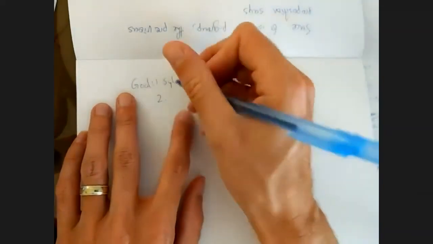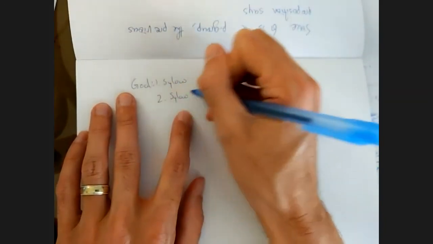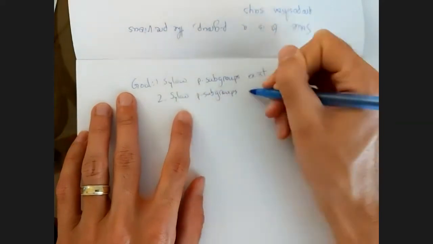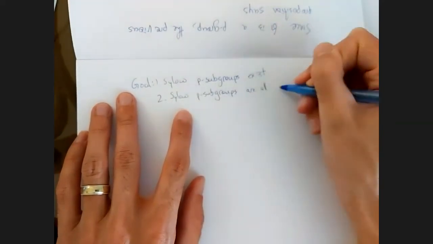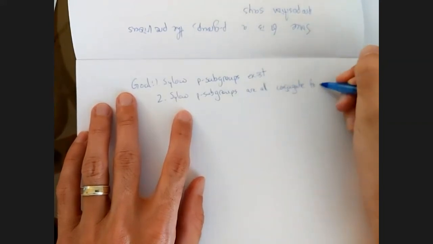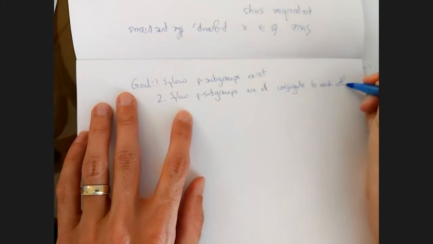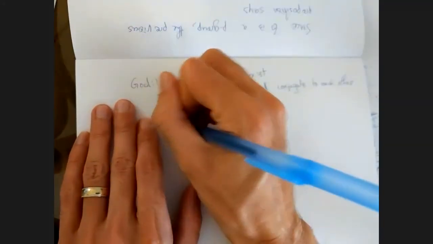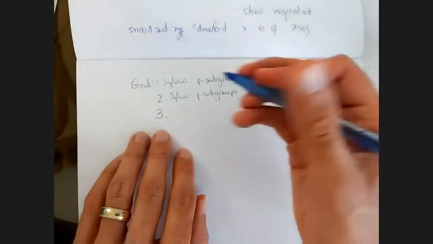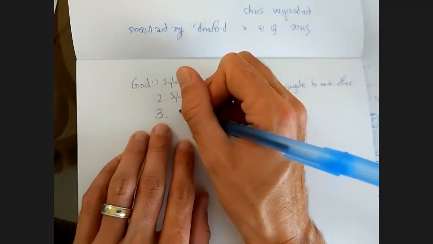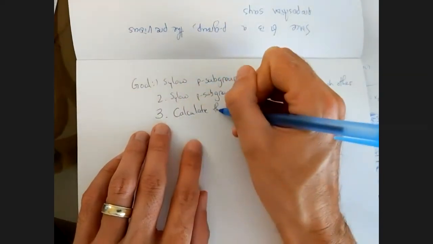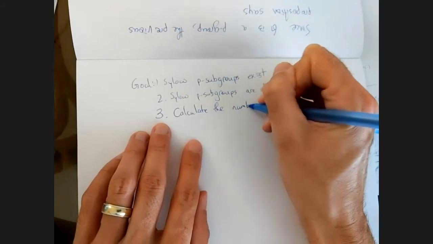Second goal is to say Sylow P subgroups are all conjugate to each other, which is very special. And the third Sylow theorem allows us to calculate the number of Sylow P subgroups.